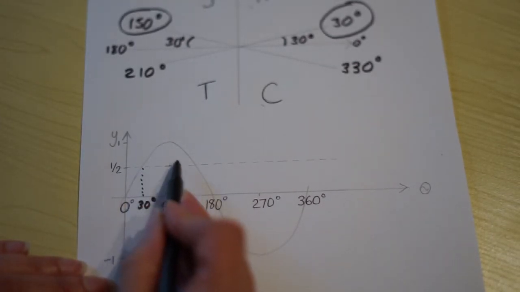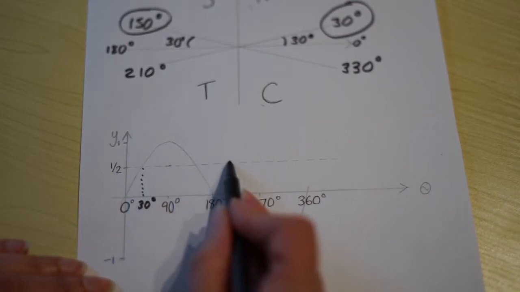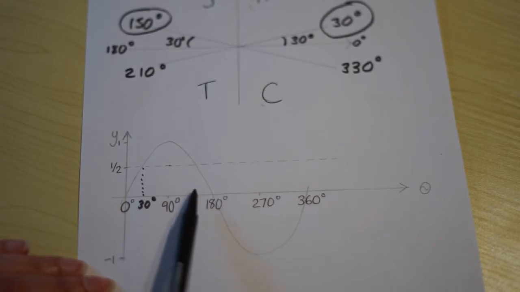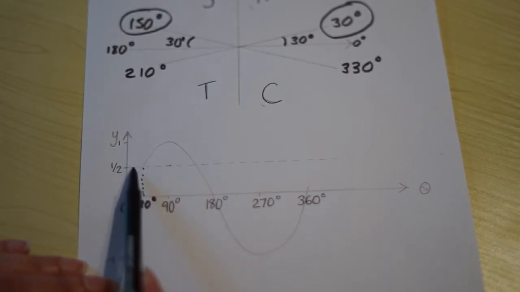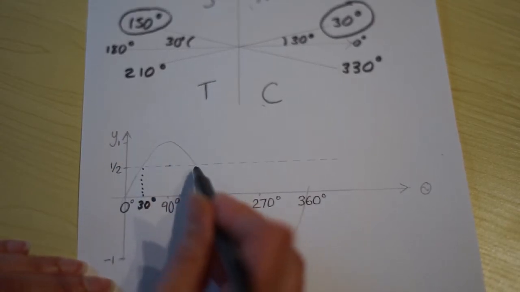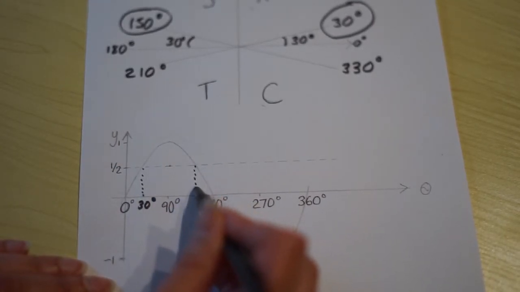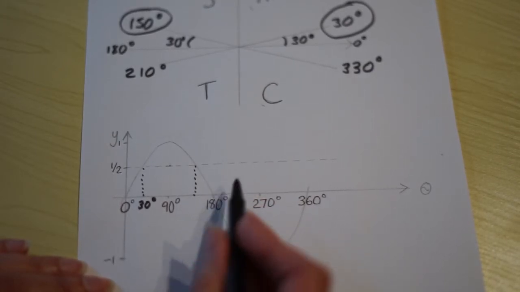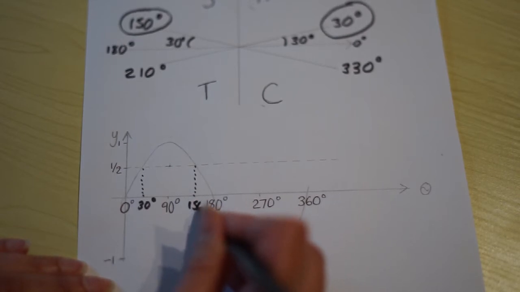We can see, because I've put this half just here, that the other place where there's a solution on the sine graph that also equals a half is just here. And because the sine graph is symmetrical, we know that that's 30 degrees less than 180, which is 150 degrees.